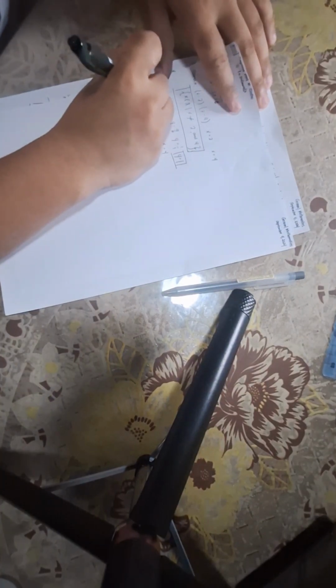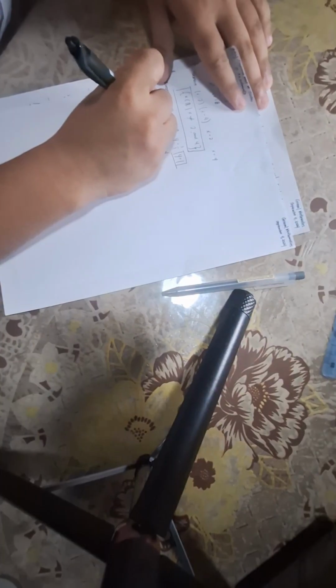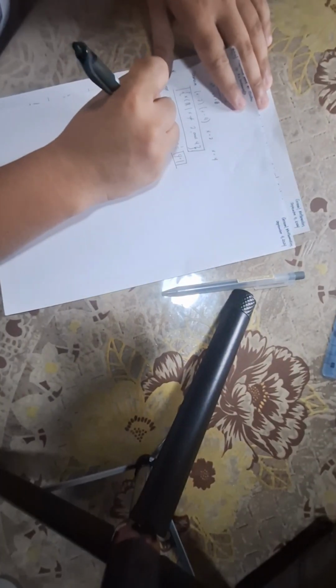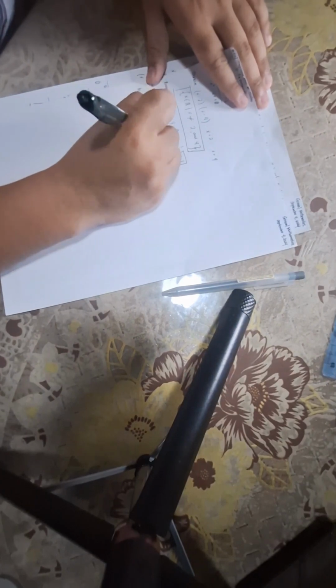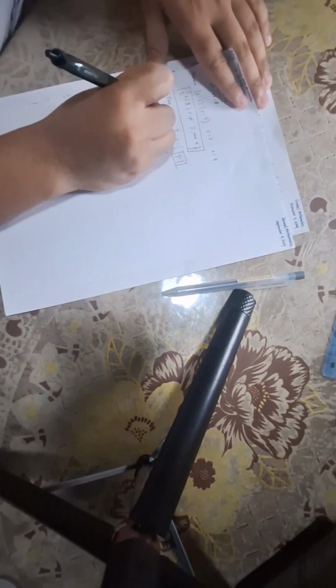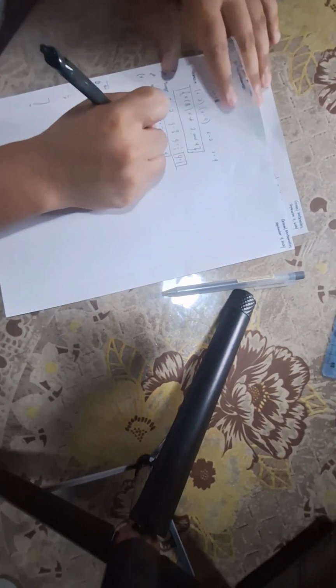And the horizontal asymptote, which is y is equal to 1. That would be our vertical and horizontal.